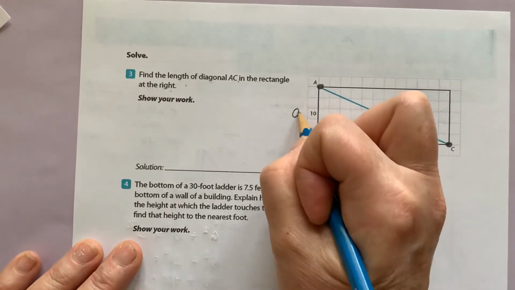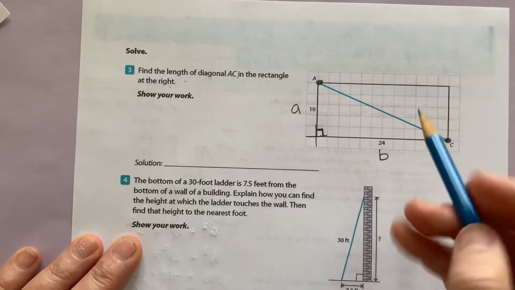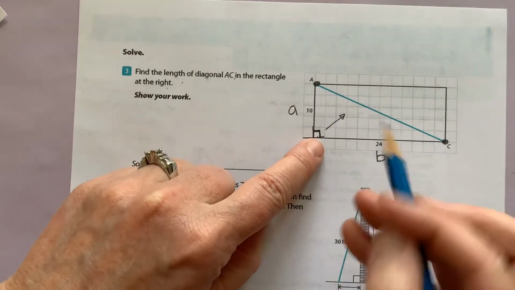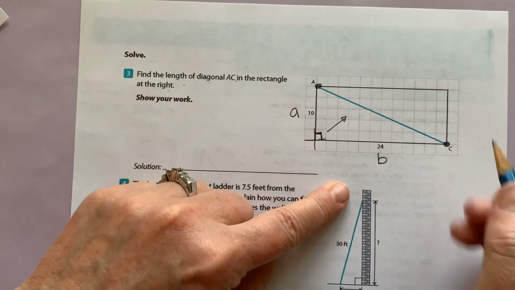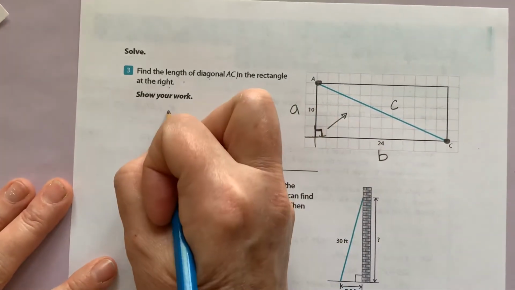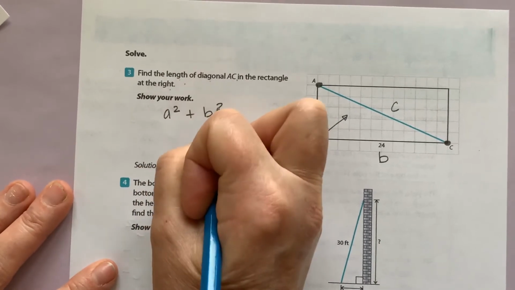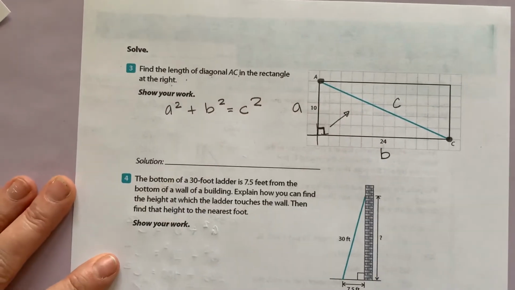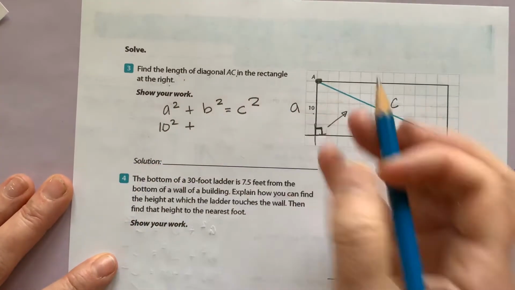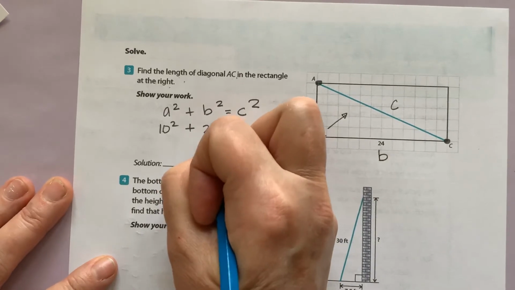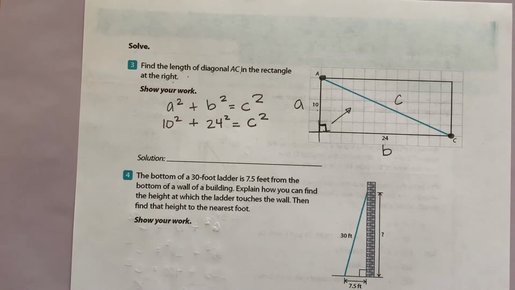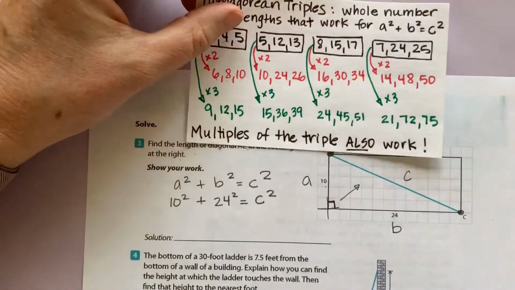So now I'm going to look at, this is A, this is B, and since AC is opposite of my right angle, then I know AC is my, what is it? The hypotenuse. It is C. Okay, so now let's go ahead and write, we have A squared plus B squared equals C squared. Let's plug in what we know. What is A? 10 squared. What is B? 24 squared equals C squared.